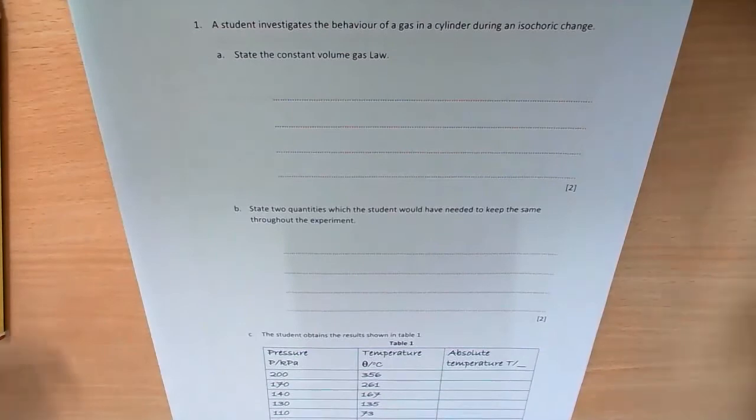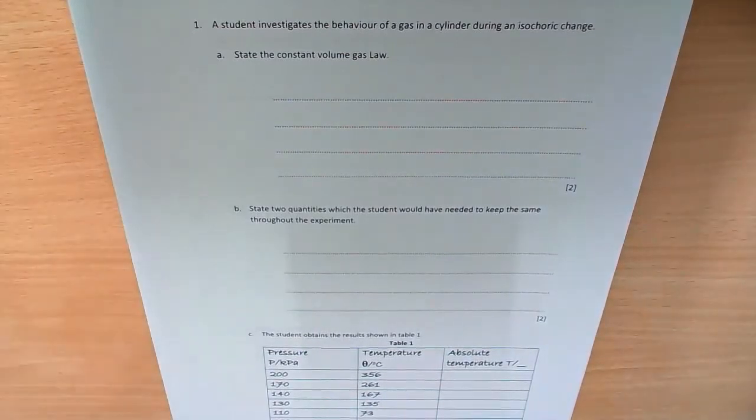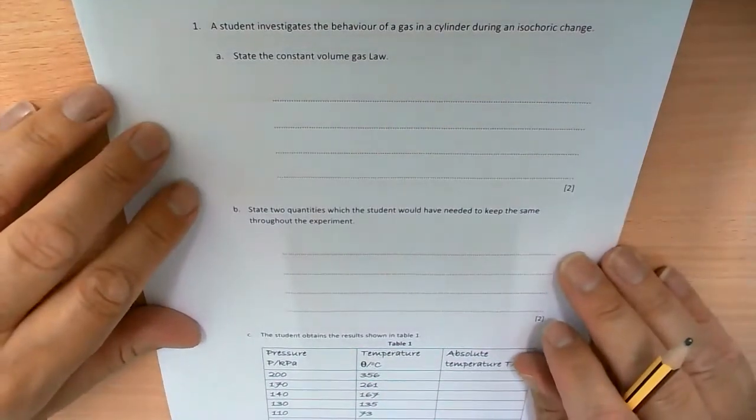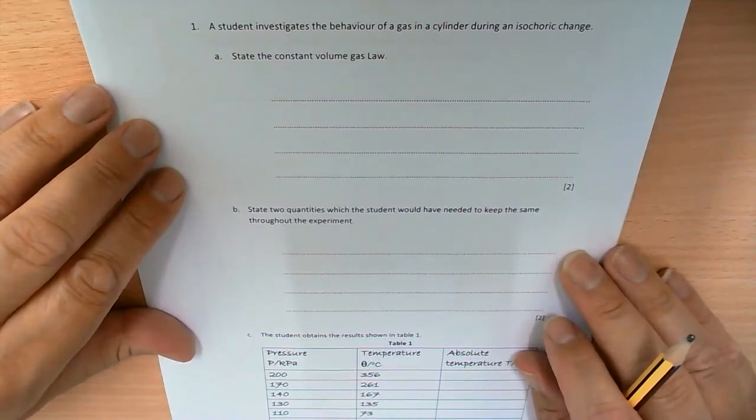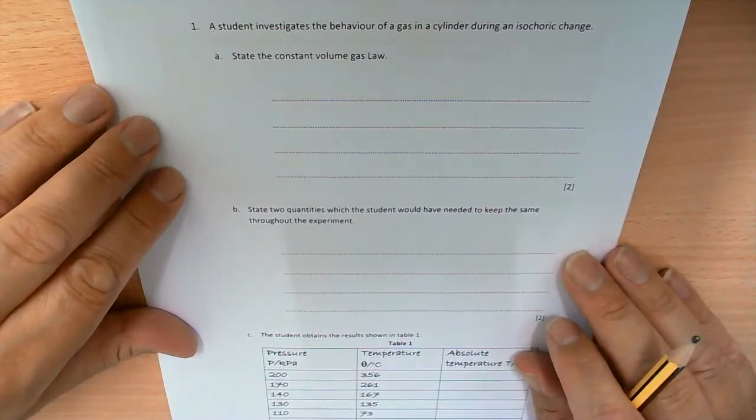So what we're going to do is I'm going to switch to my best camera. There we go. Okay. And so we start off with question number 1, which is a good place to start, I think. A student investigates the behavior of a gas in a cylinder during an isochoric change. It then says state the constant volume gas law.